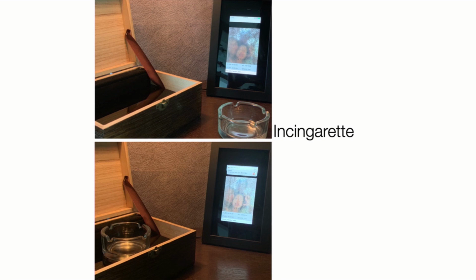And gradually, the digital picture frame will become dusty and dirty because the smoke probably creates some indoor pollution. Of course, this is virtual, but the idea is like a reminder such that the user might be aware that maybe they smoke too much.